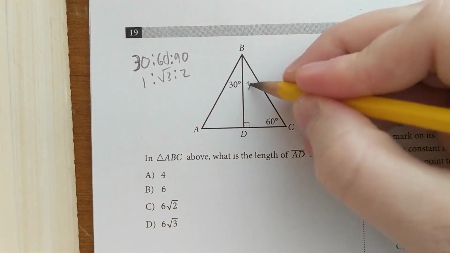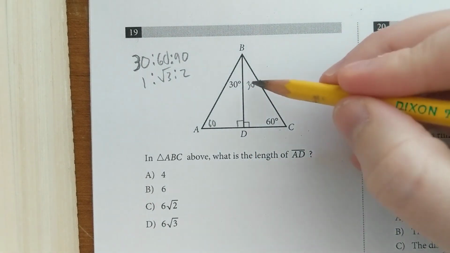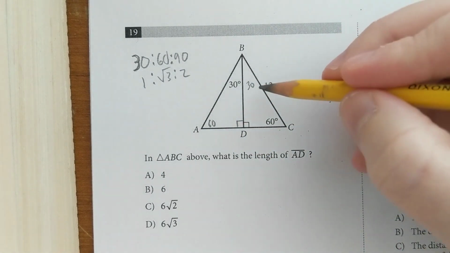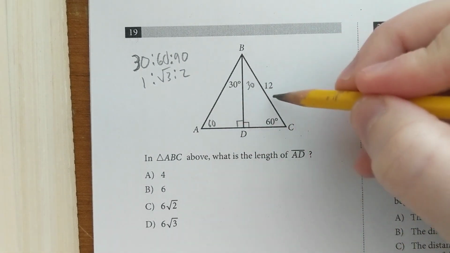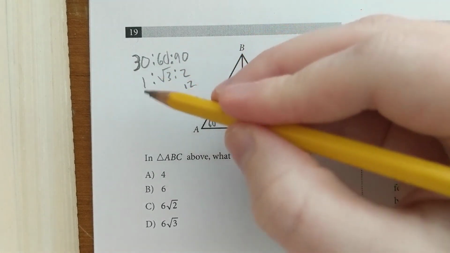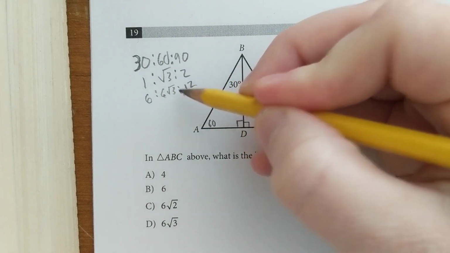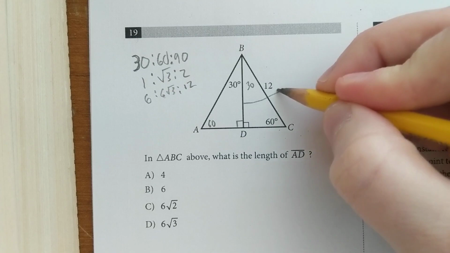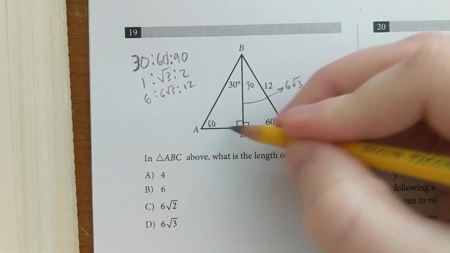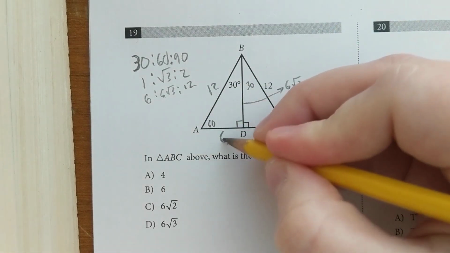Some of these 30, 60, 90 triangles can be solved very quickly. Here I'm just filling in the angles, and when I do, I can see that these triangles are identical. So it's 30, 60, 90, and the side across from the 90 is 12. That means that the one across from the 30 must be 6, and the one across from the 60 must be 6 root 3. So now I'm just going to fill them in. This side was 6 root 3. This one across from the 30 was 6, and when we jump over to this other triangle, all the relationships are the same. This is 12, this is 6 root 3, AD is 6.